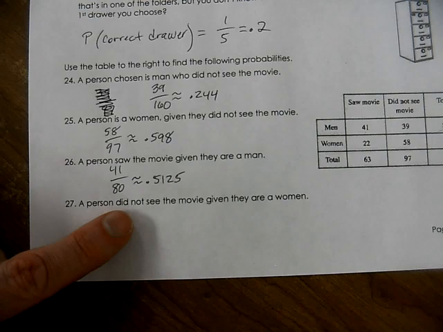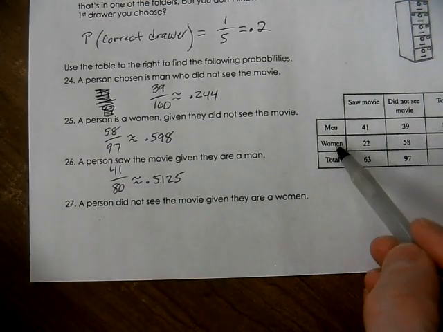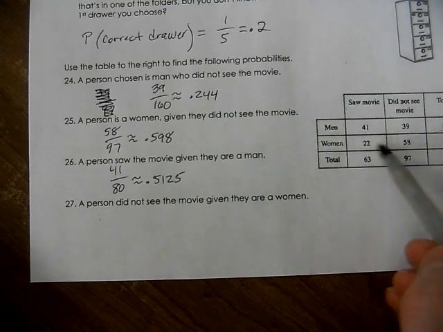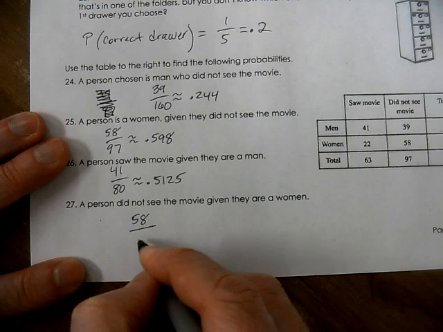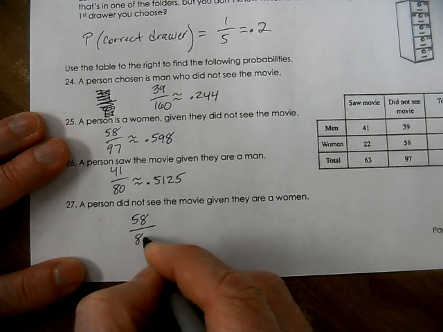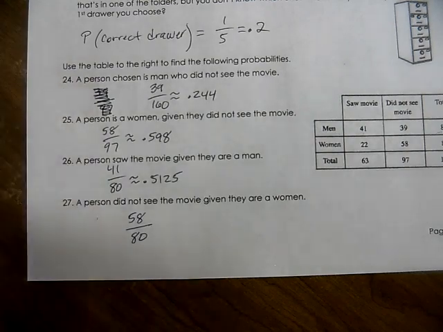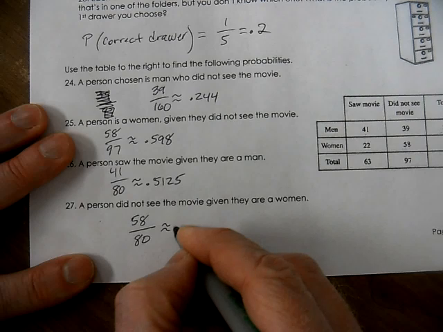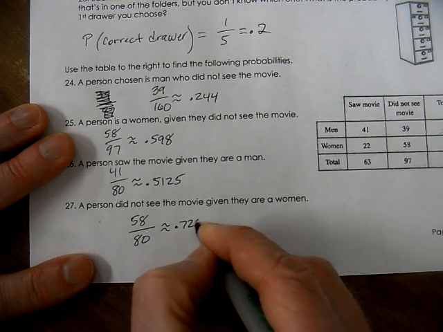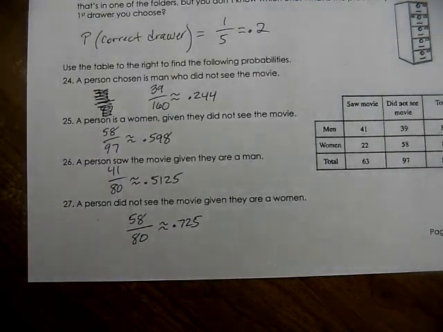A person did not see a movie given that they were a woman. So if you just look at the ladies, did not see it, there we have it. Good luck, everybody.